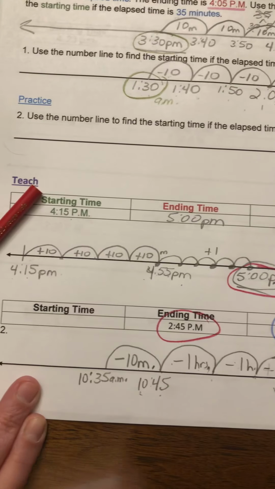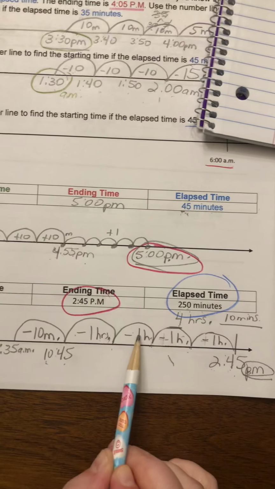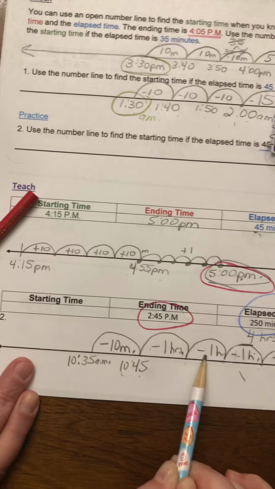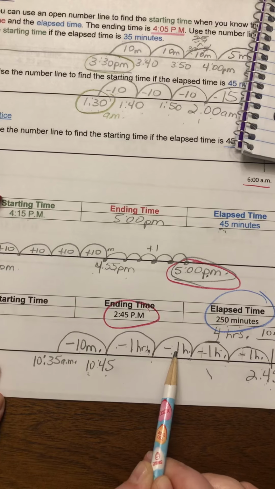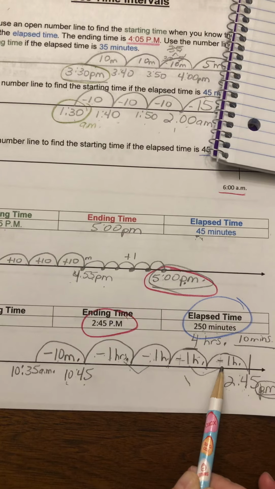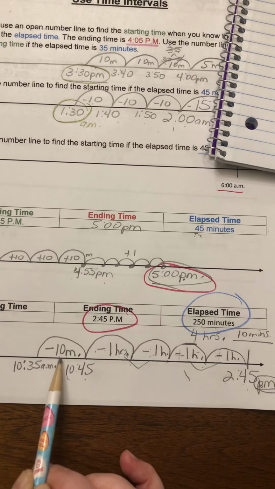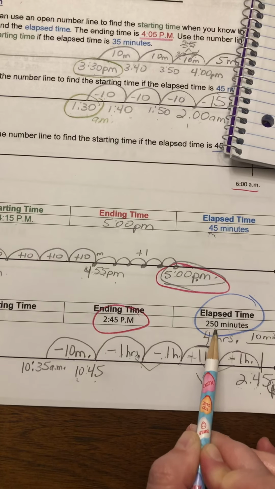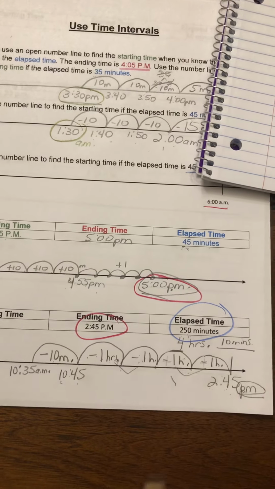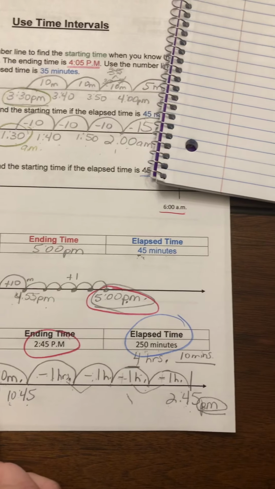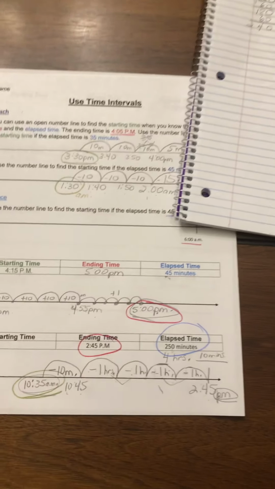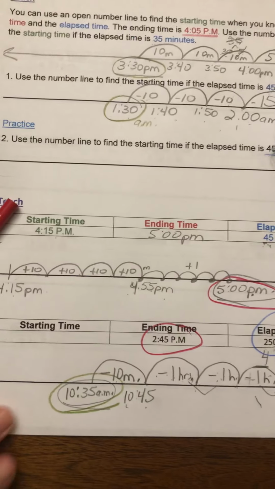So I'm double checking, making sure I've got my 1 hour, 2 hours, 3 hours, 4 hours. Here's my 10 minutes. I know that 60 and 60 is 120. And then if I add 120 and 120 together, that equals 240, plus my 10 more minutes, which equals my 250 minutes. So a little bit of work on this one, a lot of conversion, a lot of numbering that needs to come into place to be able to find what that beginning time would be. So I'm going to circle my beginning time at 10:35 a.m.